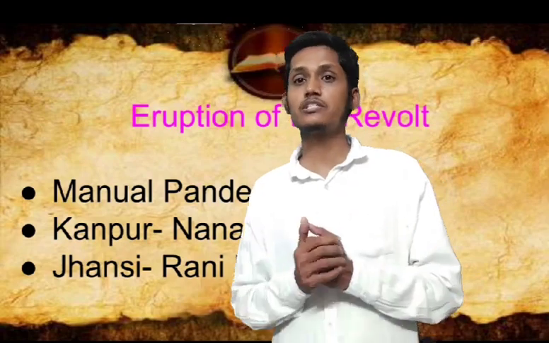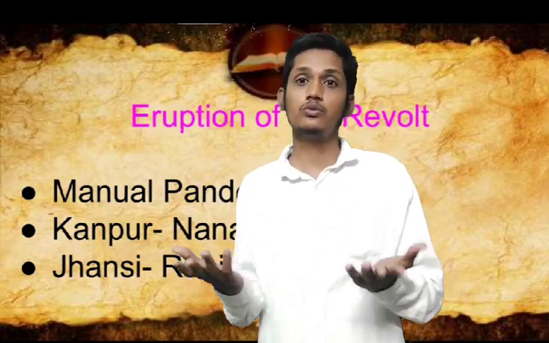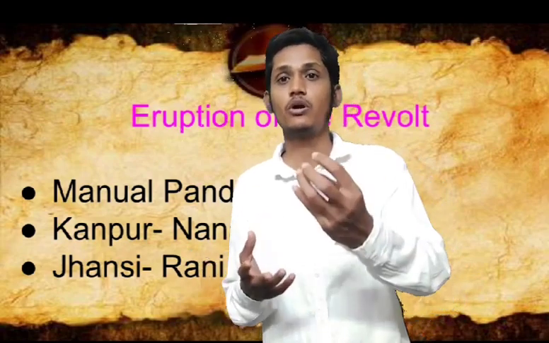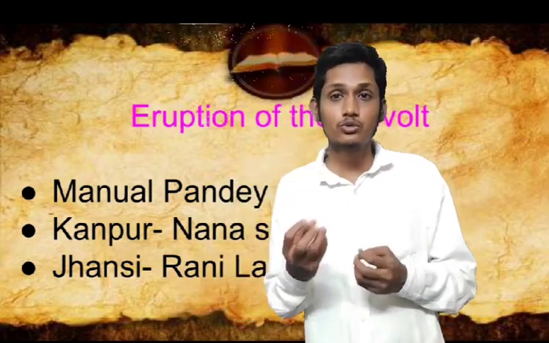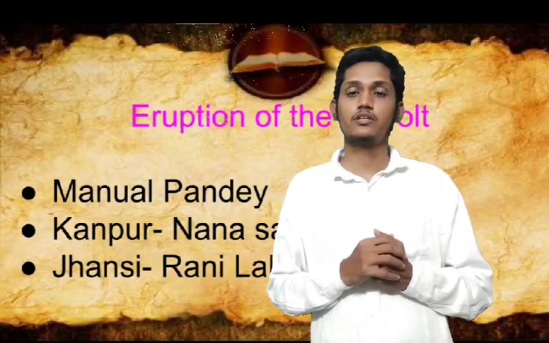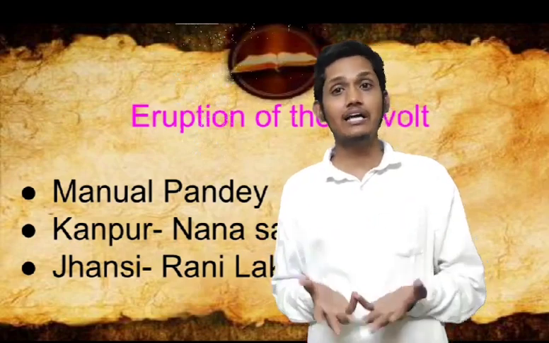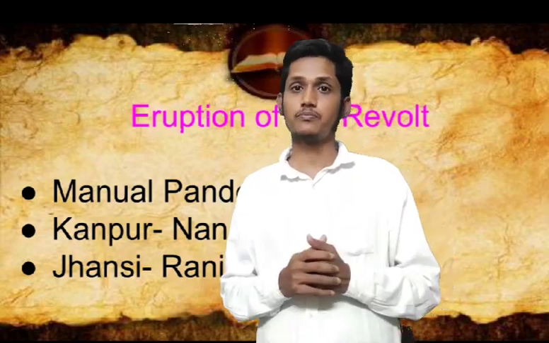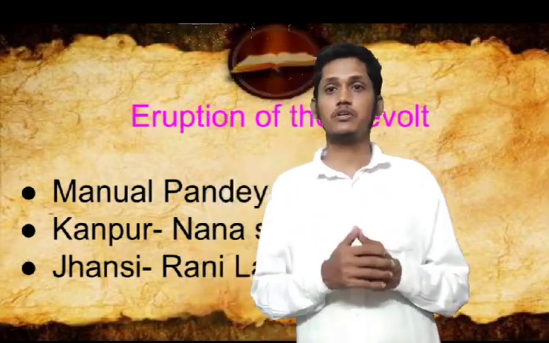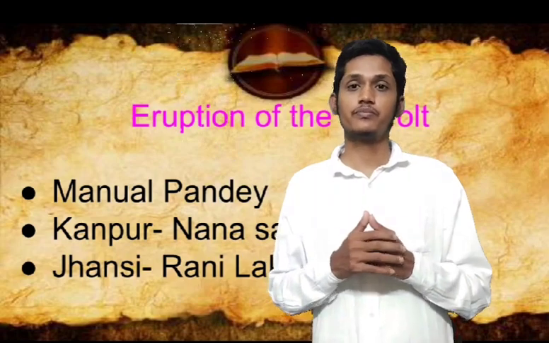They said we will not use these cartridges, but the British said you have to use them, and the British forced a person called Mangal Pandey: you have to use those cartridges. To use the cartridges, he had to remove them with his teeth. Mangal Pandey got angry and killed a British major officer. Later he was captured and hanged to death.